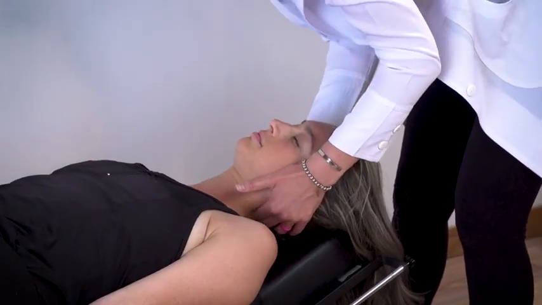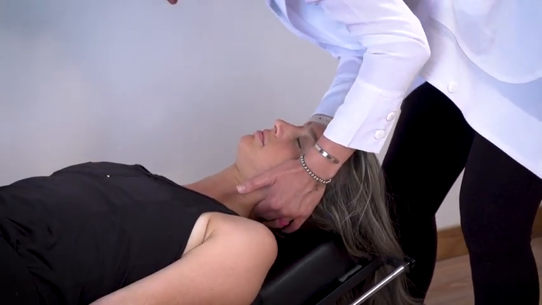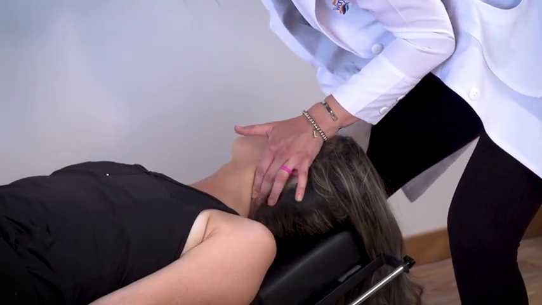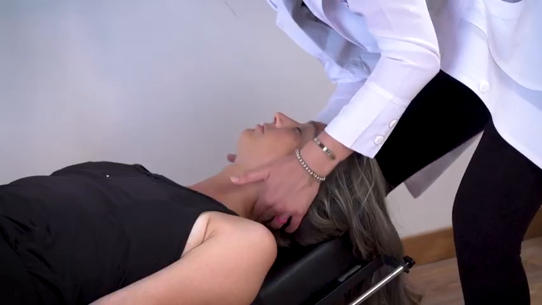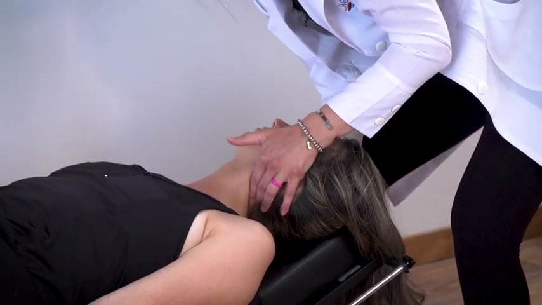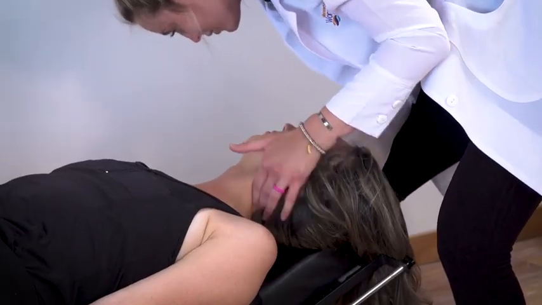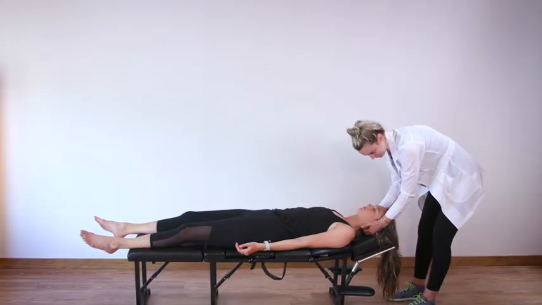So we'll bring the head up. We'll let that head rest. Again, we'll rotate the head. You can see my fingers, I'm contacting that bone and I'm kind of tugging at the muscle tissue. And then just a little push right here. There we go, awesome, good.